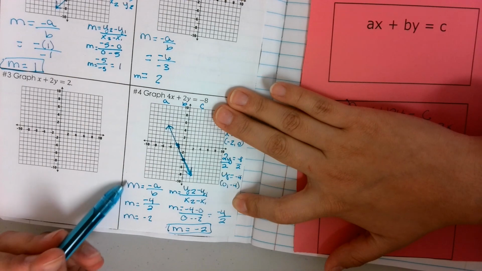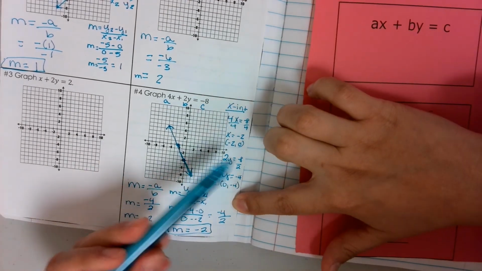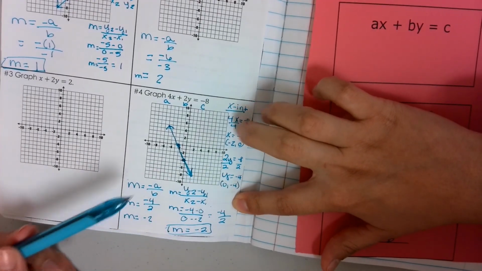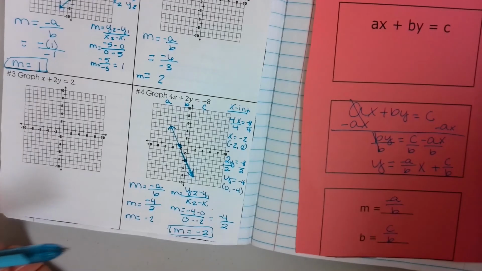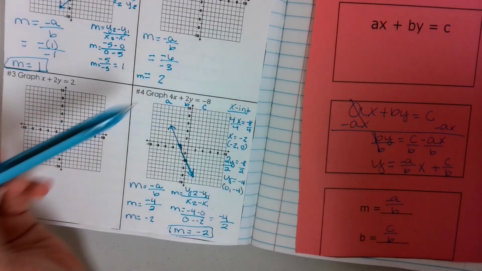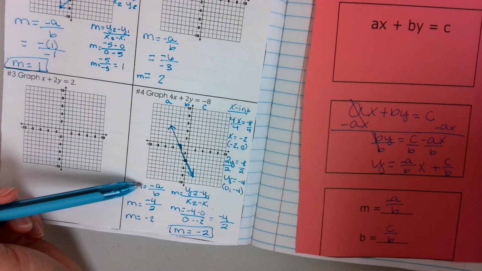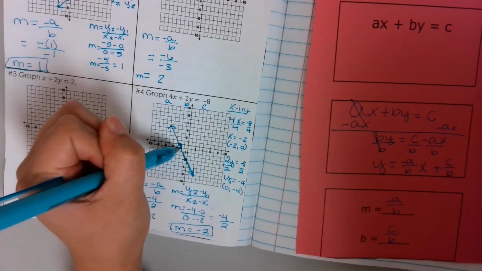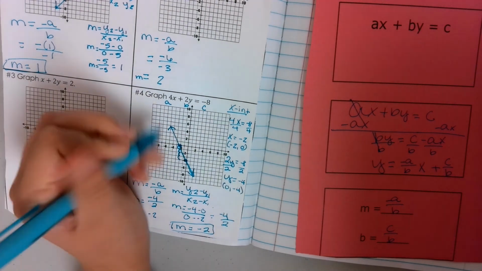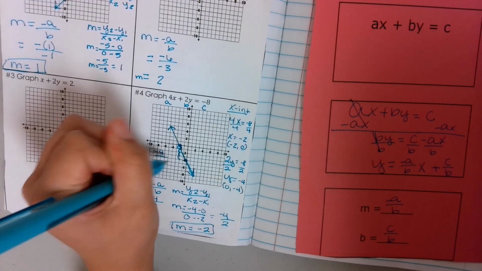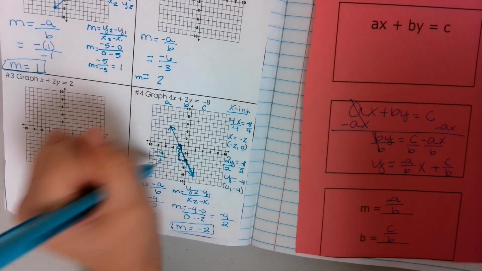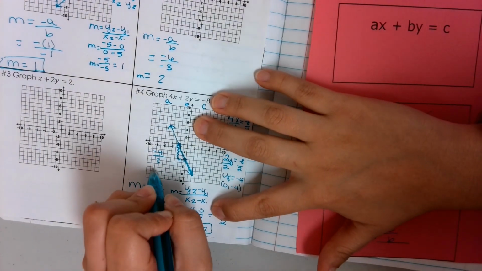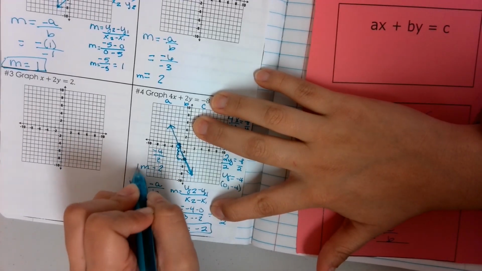So for me, this is a lot easier than having to do all of this work. So when a question asks for your slope and you're in standard form, you can always use m equals negative a over b. I'm going to check it over here one more time. So I'm dropping 1, 2, 3, 4, negative 4, and I'm running 1, 2. Negative 4 divided by 2 is negative 2, yeah.